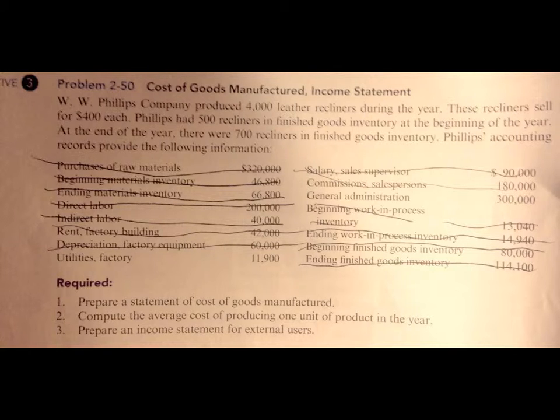In part 3, which is preparing an income statement for internal users, you notice that you have to use the bottom line of cost of goods manufactured in order to calculate cost of goods sold, which consists of beginning finished goods inventory and ending finished goods inventory, where you add beginning, subtract ending, plus cost of goods manufactured to get cost of goods sold.